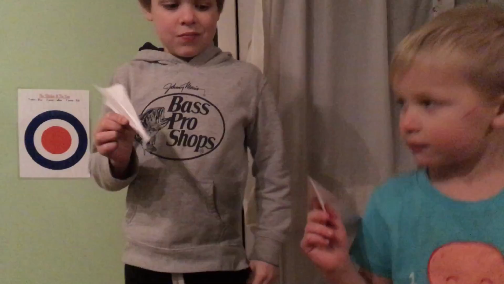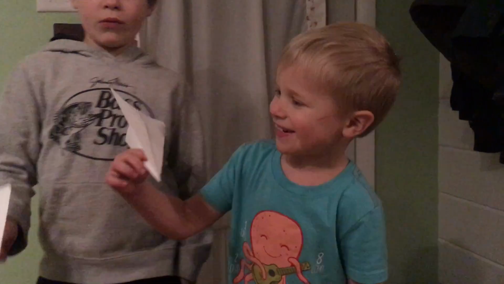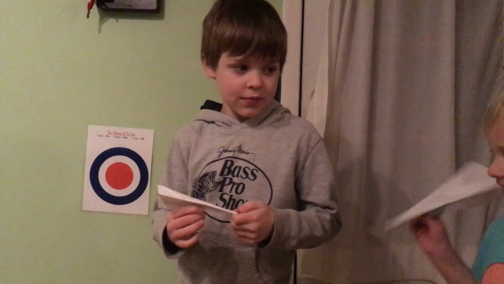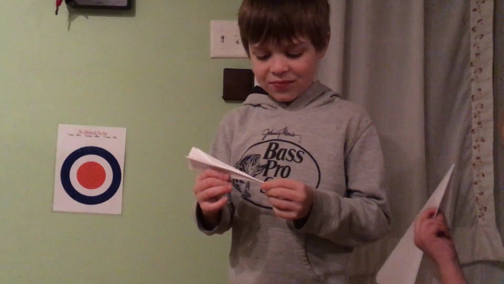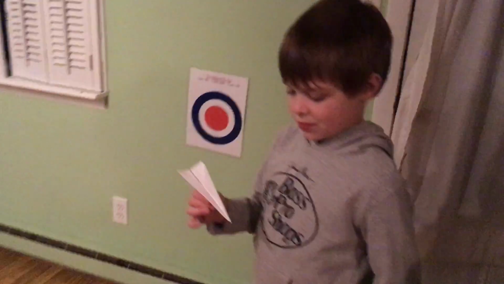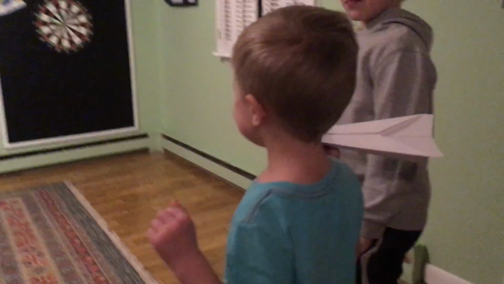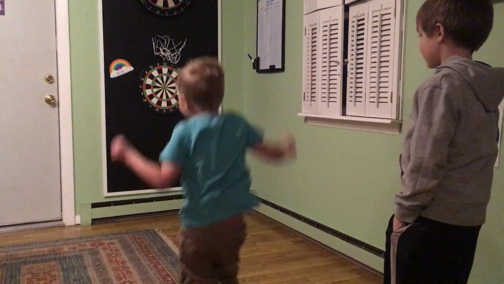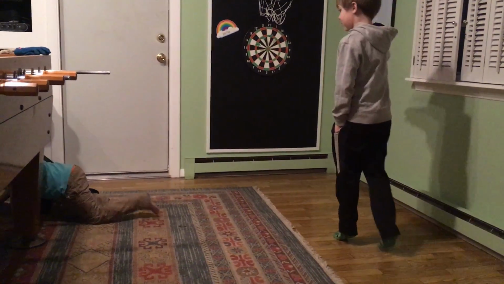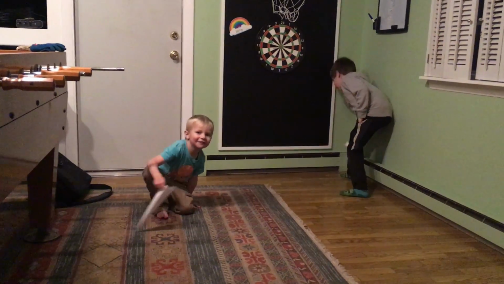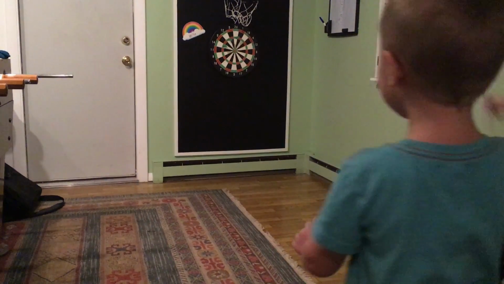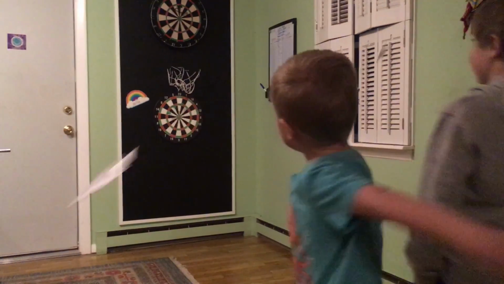Amos has a large white plane and Willie has a small white plane. They're the same shape but different sizes. Amos, which one do you think is going to go farther? I think Willie's. Which one do you think, Willie? I think mine. All right, when I say on your mark, get set, go, you test them towards the dartboard. On your marks, get set, go. Which one went further? I think mine did. Okay, try it one more time and see if the same thing happens or something different. On your marks, get set, go.